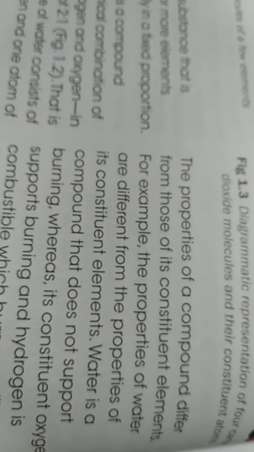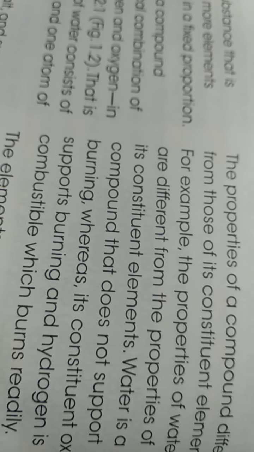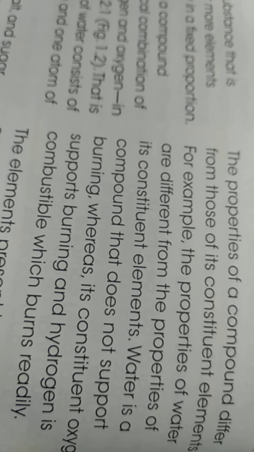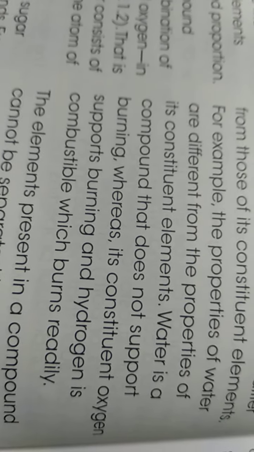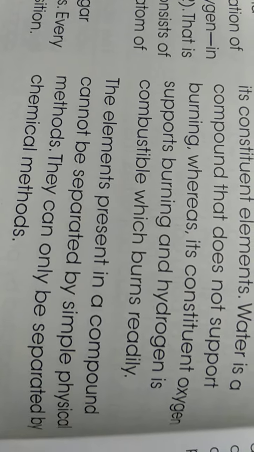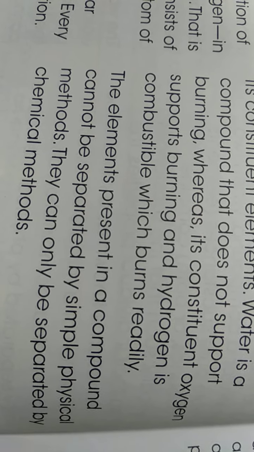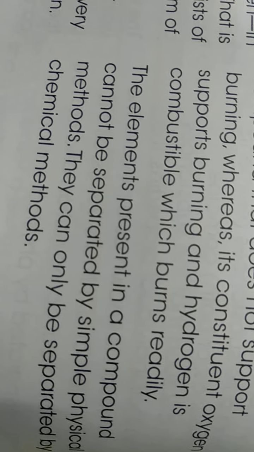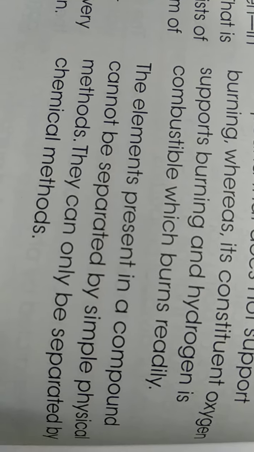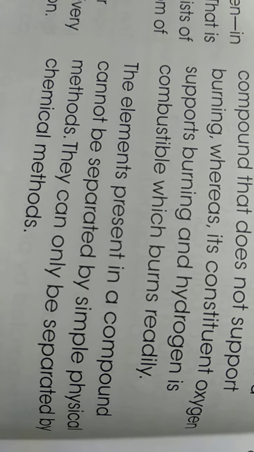The properties of a compound differ from those of the constituent elements. For example, the properties of water are different from the properties of its constituent elements. Water is a compound that does not support burning, whereas the constituent element oxygen supports burning, and hydrogen is combustible, which burns readily. The elements present in a compound cannot be separated by simple physical methods. They can be separated only through chemical methods.